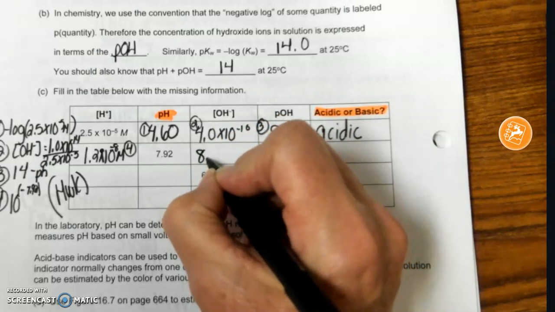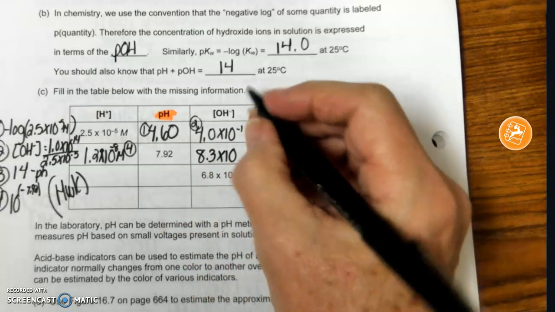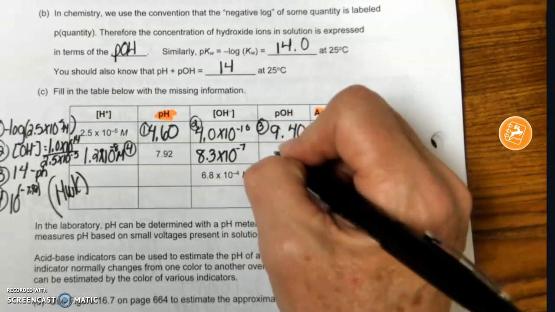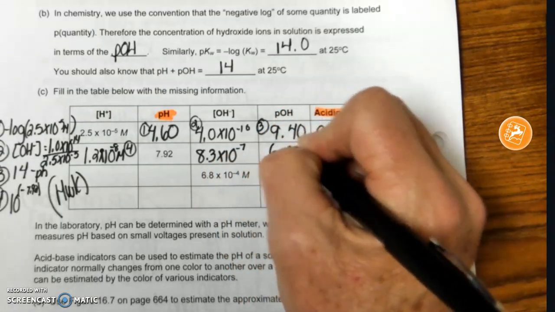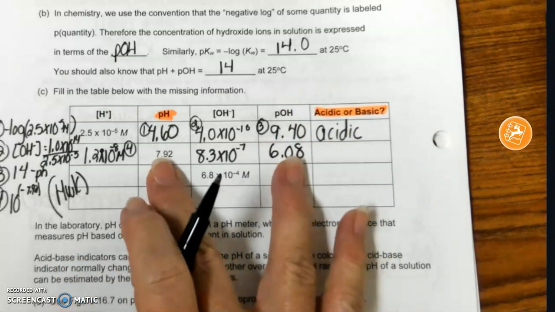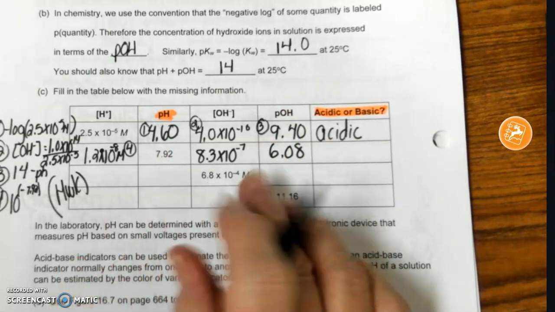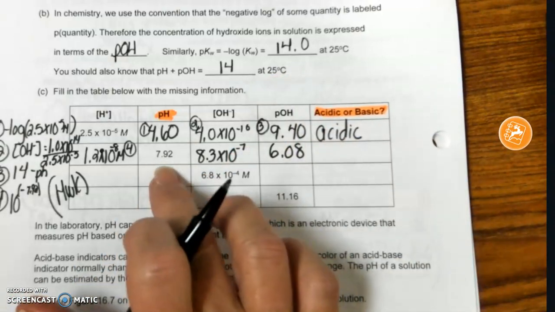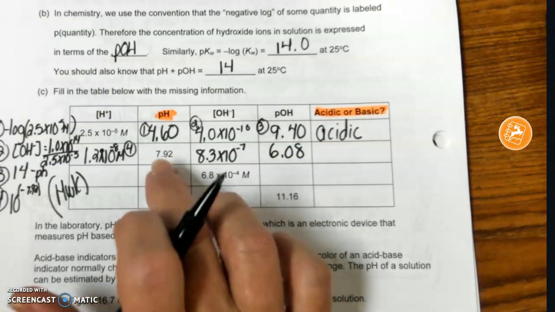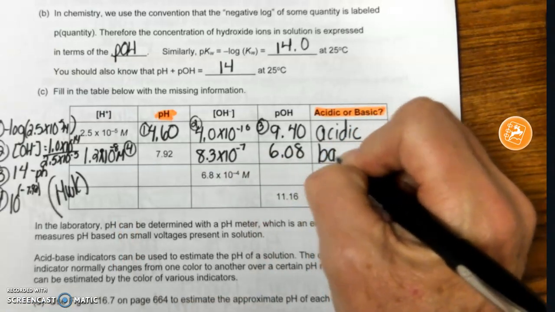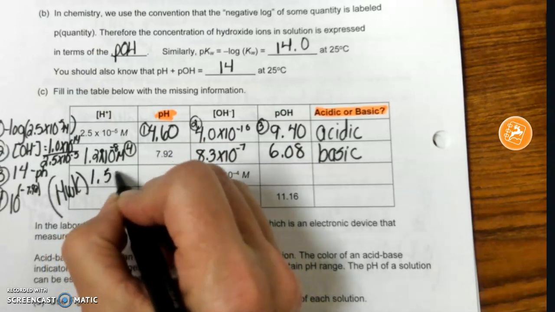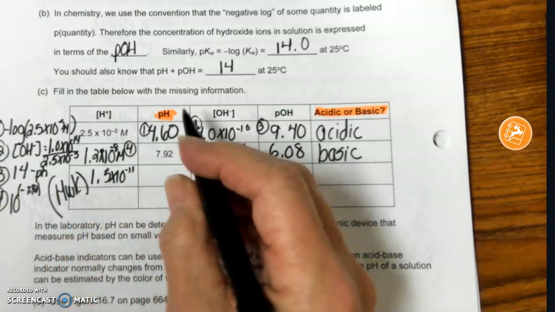All right, once I have all of that, again, I can just find my hydroxide concentration by using my autoionization of water equilibrium. I can find pOH by subtracting from 14. But remember, we don't look at that when we determine whether something is acidic or basic. We're always looking at this. This is above 7, so I'm going to call this basic. So I'm going to do all of these. I'm going to fill these in for you.